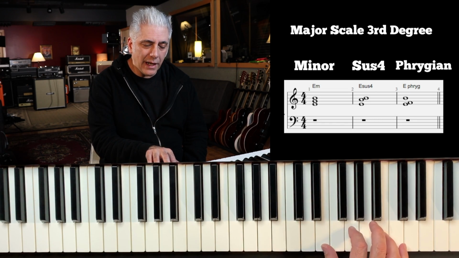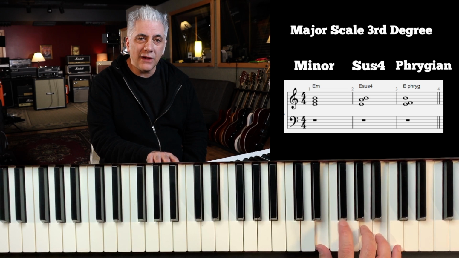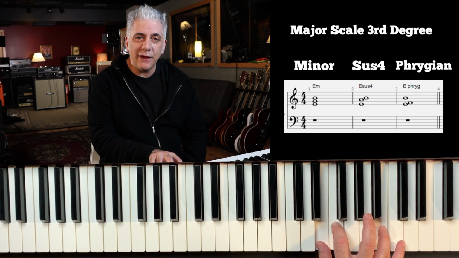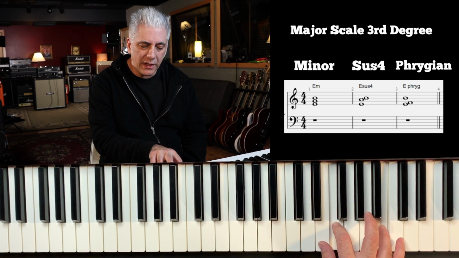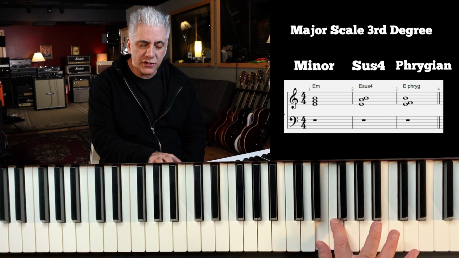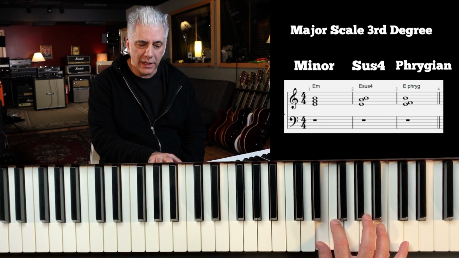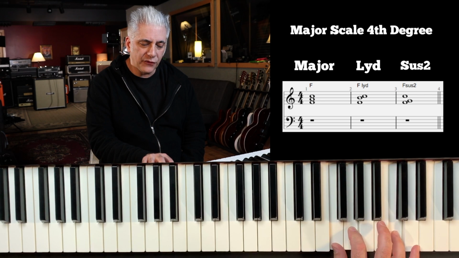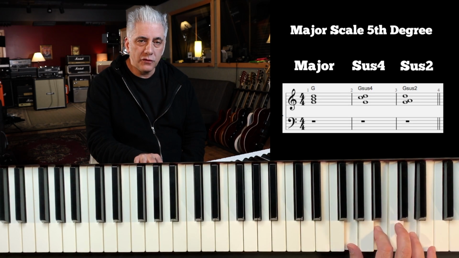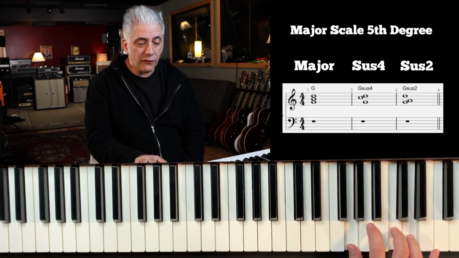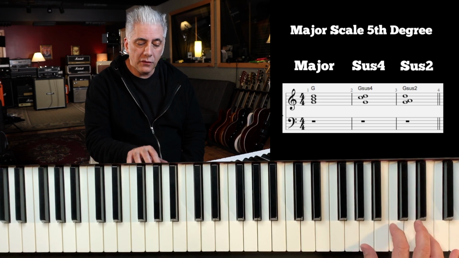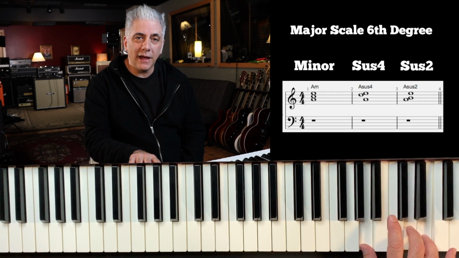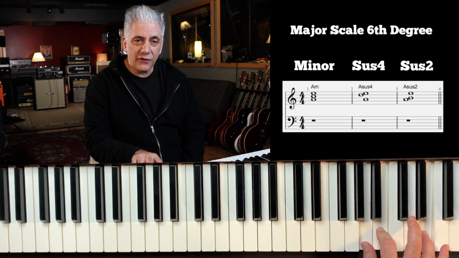On E minor, we have E minor, E sus4, and then E Phrygian. Why do I call it Phrygian? Because it's a 1 flat 2 5 formula. Then we have F major, F Lydian, F sus2. We have G major, G sus4, G sus2. We have A minor, A sus4, A sus2.